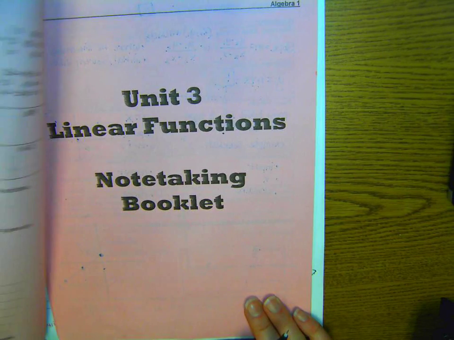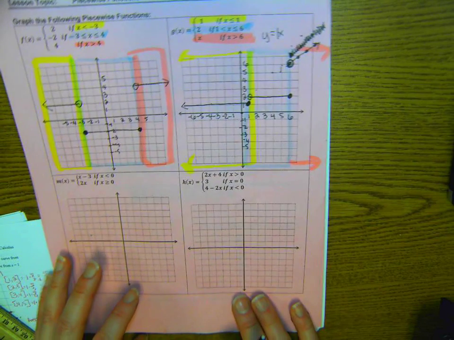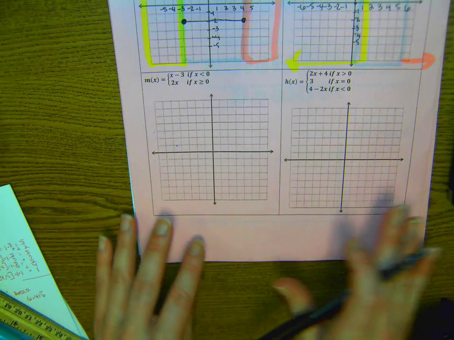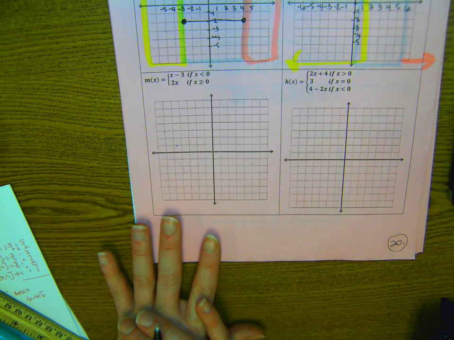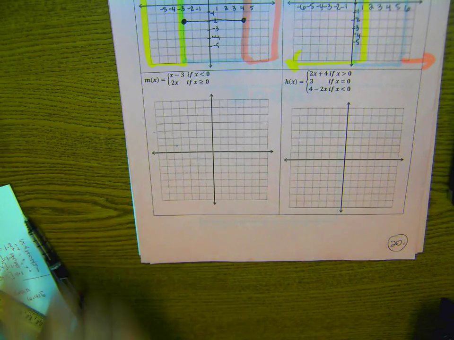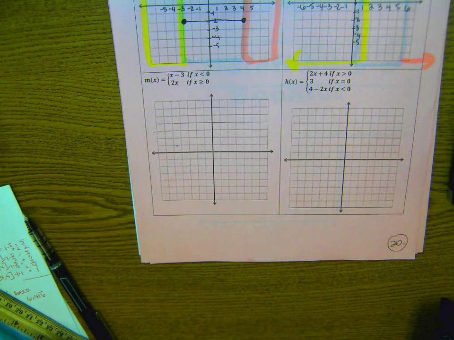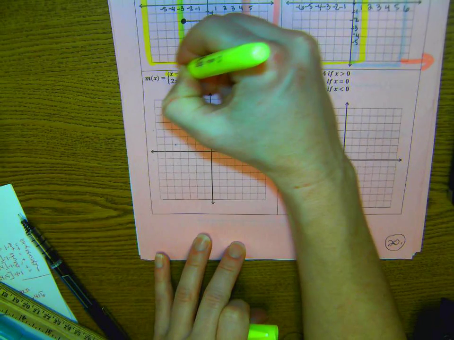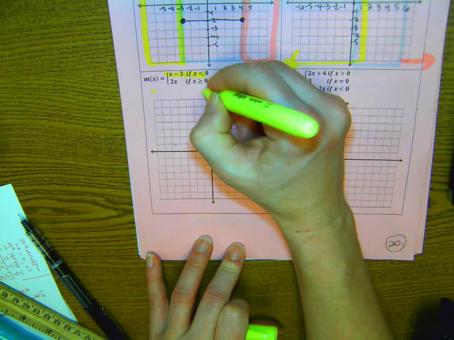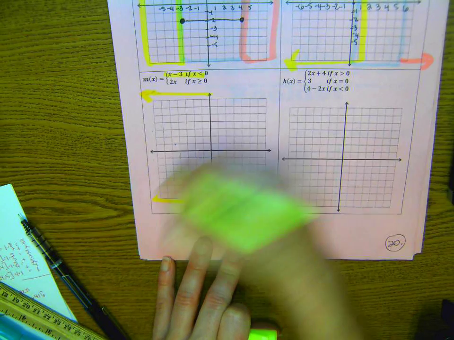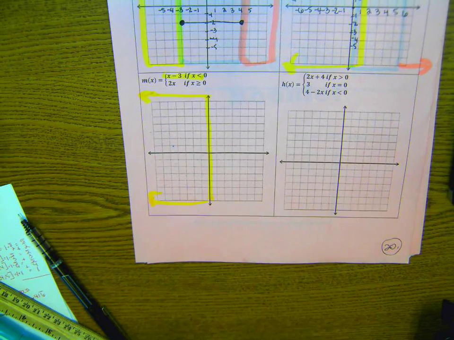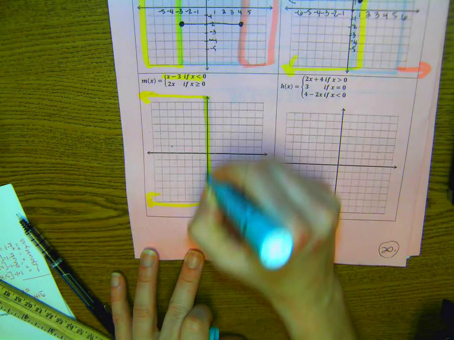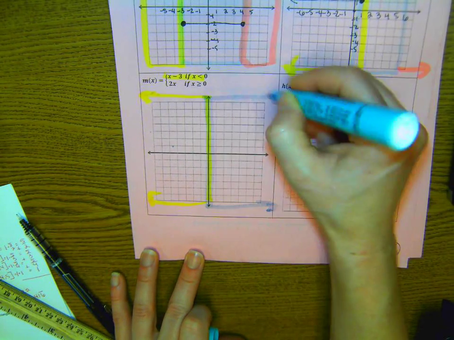Let's try one more. This one, we only have 2 pieces. That's why we can try it and it won't be so bad. We have when x is less than 0. Isn't that over here then? And then we have when x is greater than or equal to 0. What's the boundary line then? The y-axis.